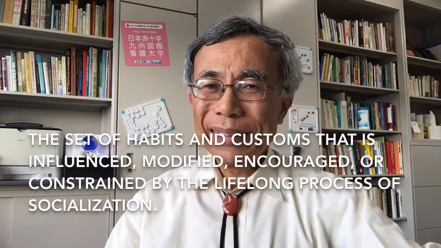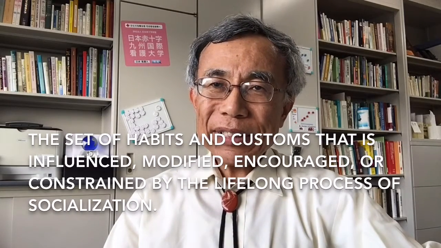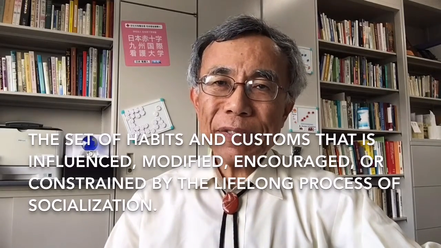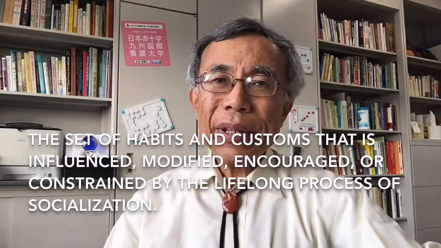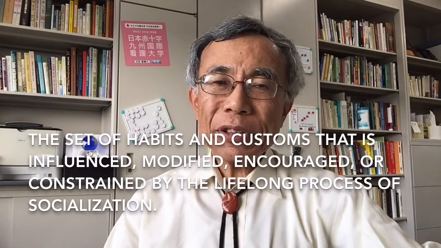To think about the relationship between lifestyle and health, a dictionary of epidemiology is helpful. This book states about lifestyle as follows. A set of habits and customs that is influenced, modified, encouraged, or constrained by the lifelong process of socialization.